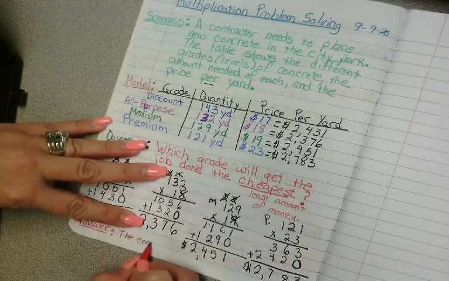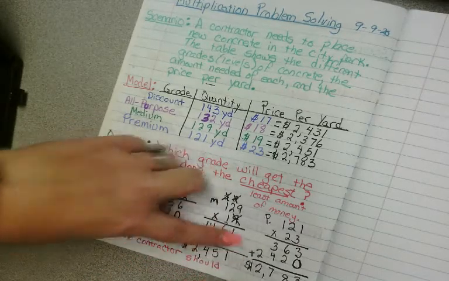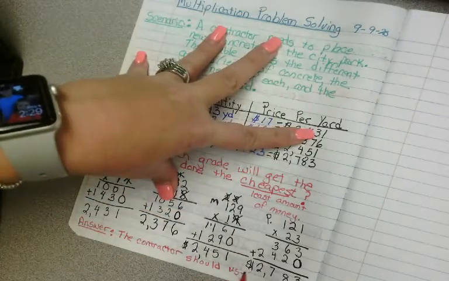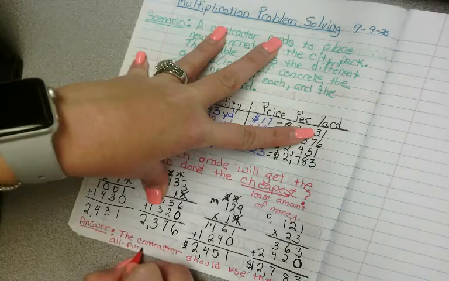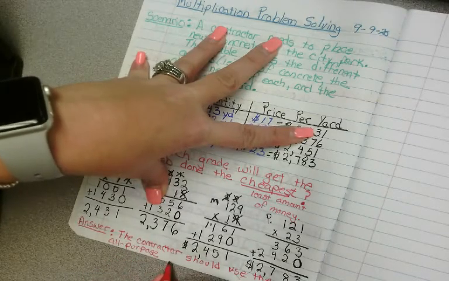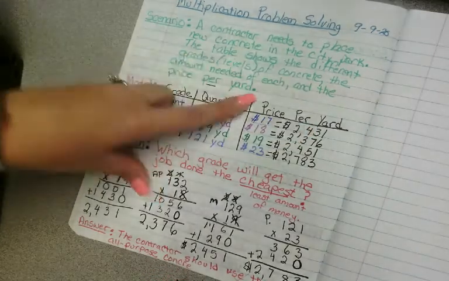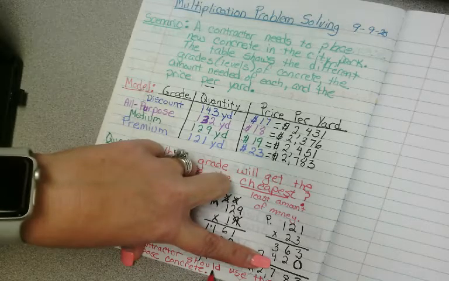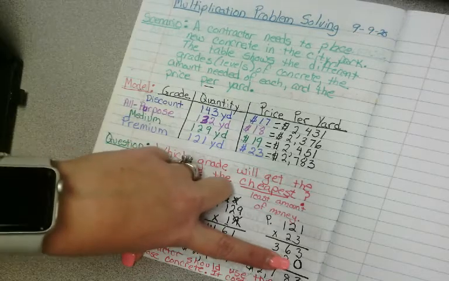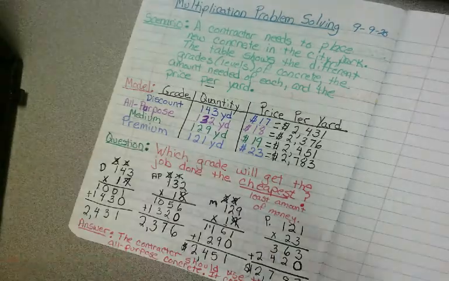The contractor should use the all-purpose concrete. It costs $2,376 to do the project.